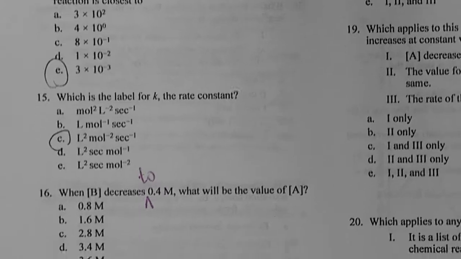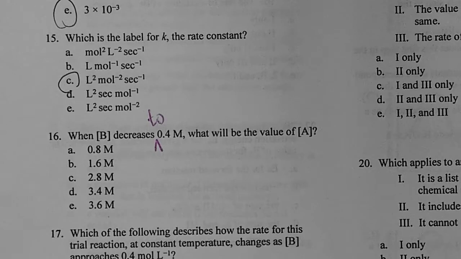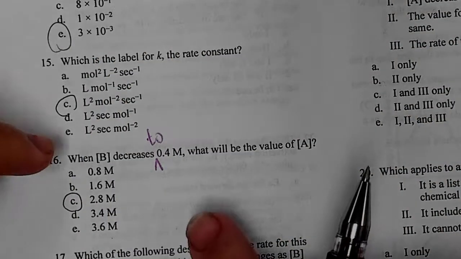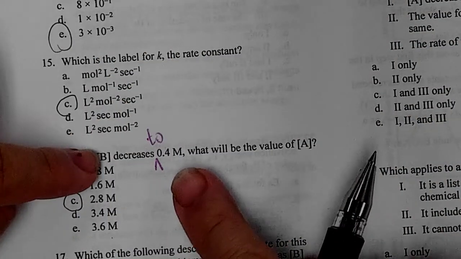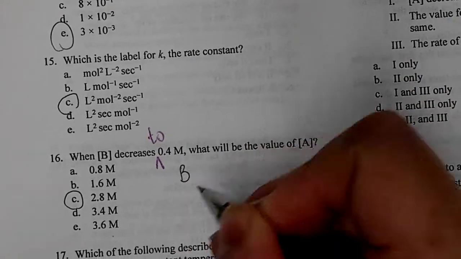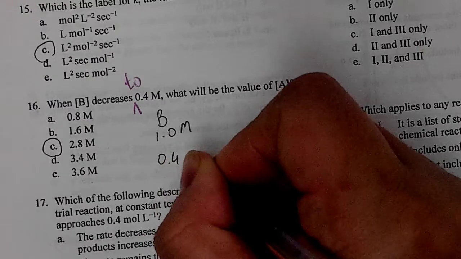I don't know. Can you explain? No. All right, let's go through that. Okay, here's C. So concentration B is decreased to 0.4 molarity. What is it saying? B starts with 1.0 molarity. Now it's 0.4 molarity.